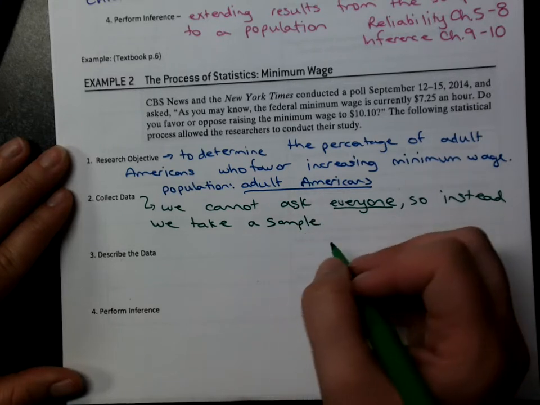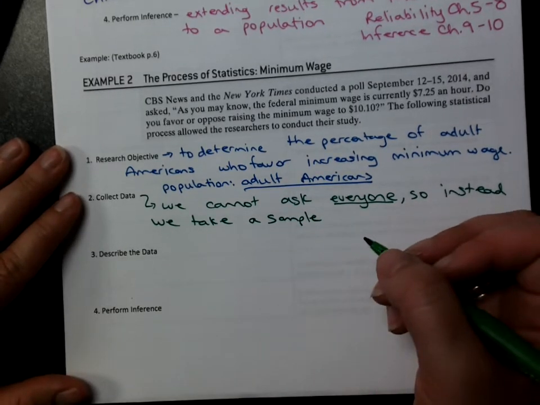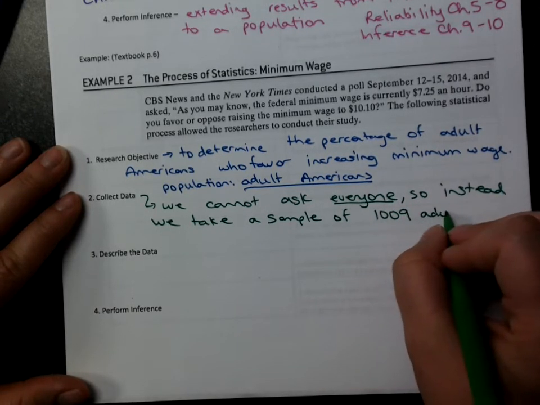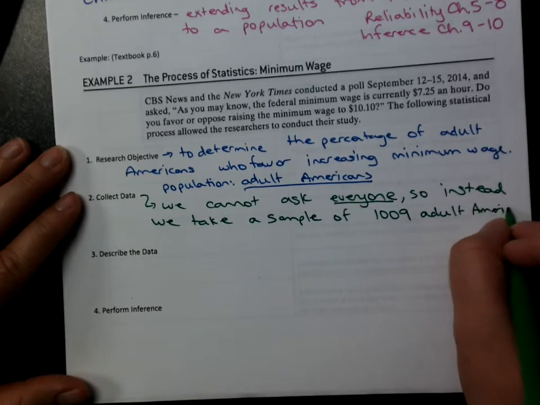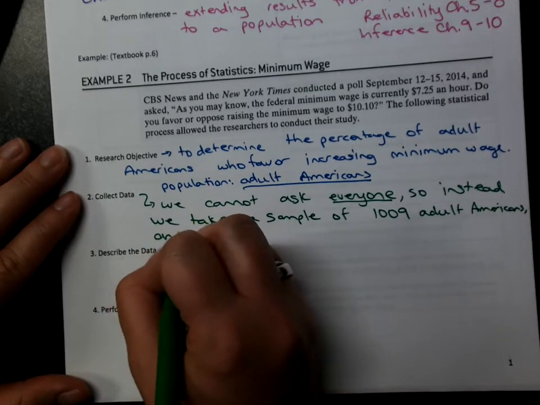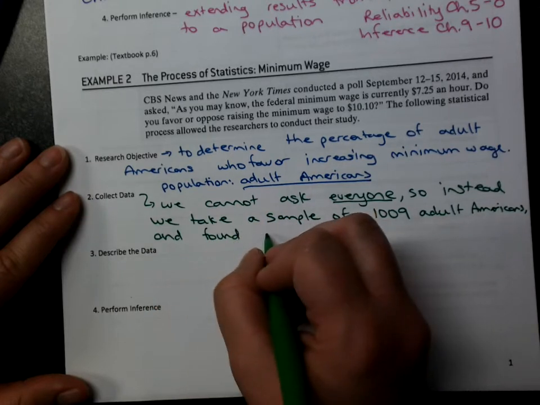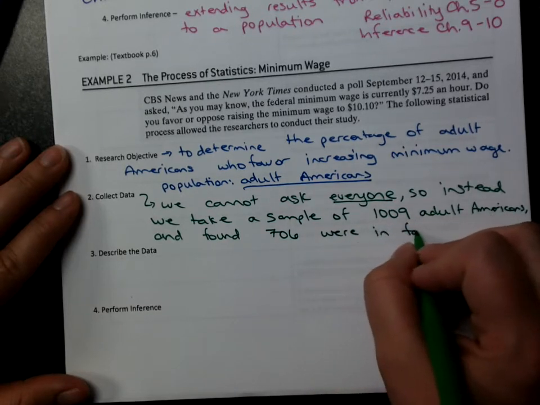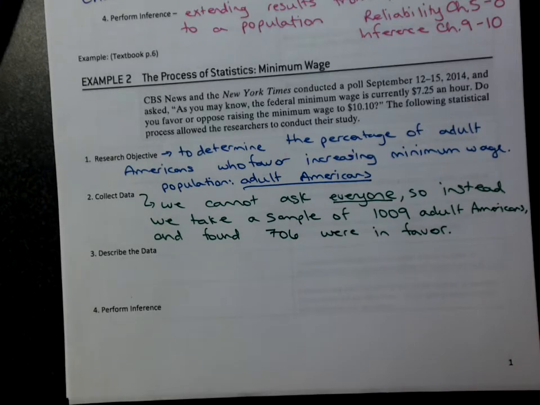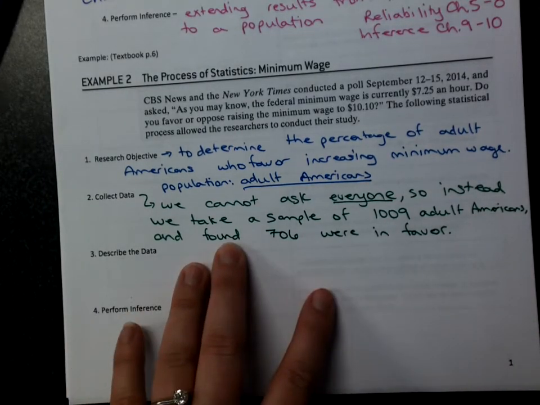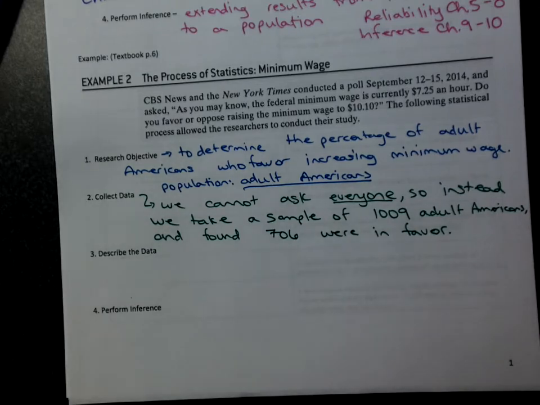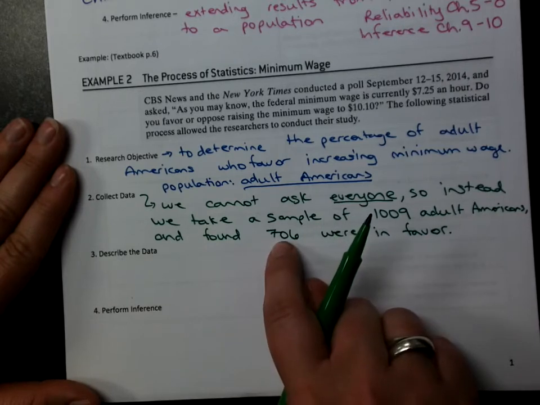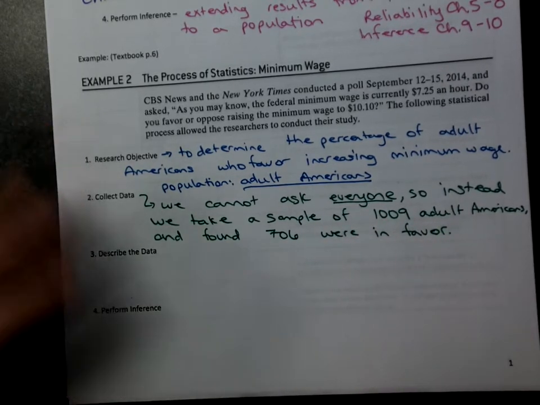In this example, it looks like they surveyed 1,009 adult Americans and found 706 were in favor of increasing the minimum wage. Again, all of this is in your textbook. I'm just shorthanding what went on. So we cannot ask every single person, so they took a sample of 1,009 adult Americans and found that 706 of those 1,009 were in favor of increasing the minimum wage.